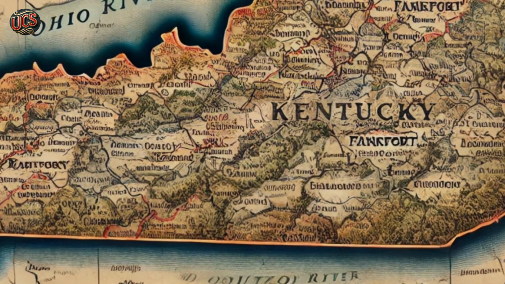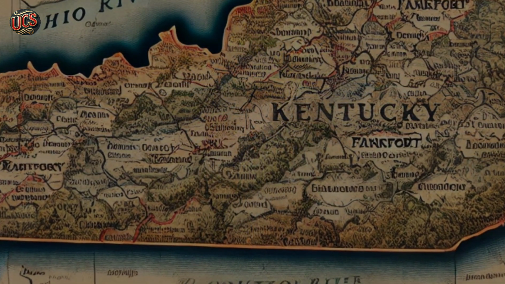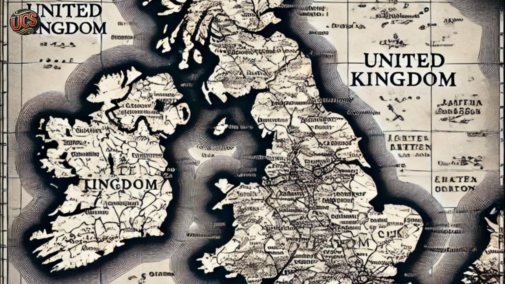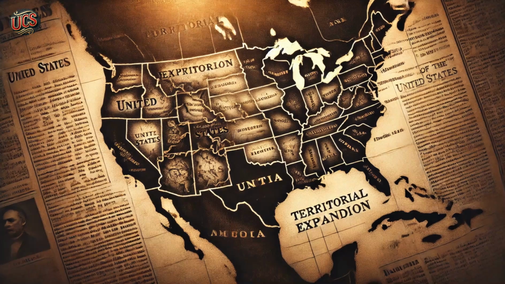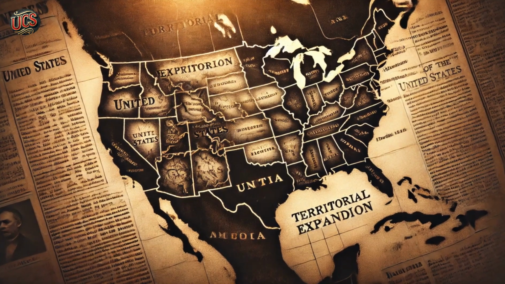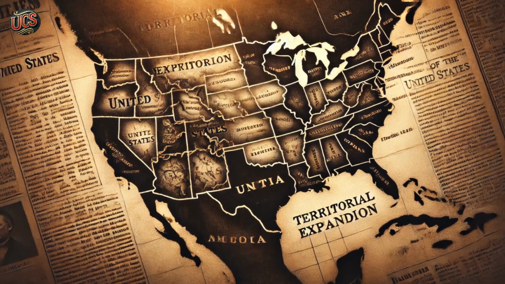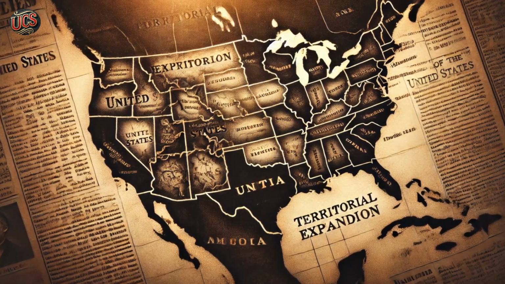Meanwhile, across the Atlantic, tensions arose with the United Kingdom due to what is now known as the Trent Affair. On November 8, 1861, United States forces intercepted Confederate diplomats aboard a British vessel, nearly precipitating a war between the two nations.